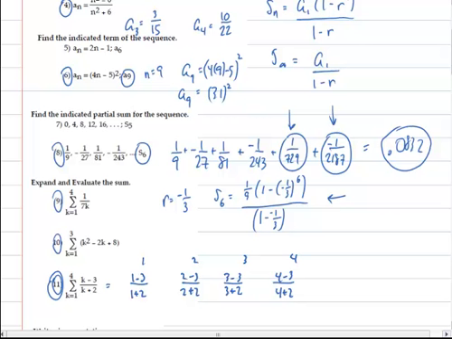You find each one of those fractions, and you add them with your calculator. What you see is that these two will cancel, and you'll just be left with 2/3.